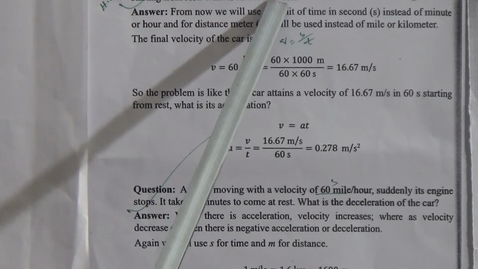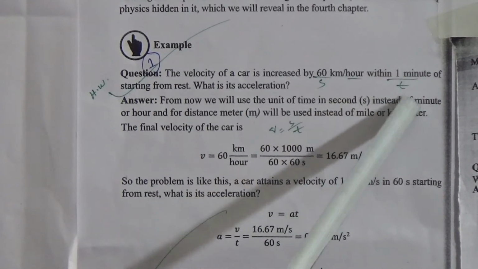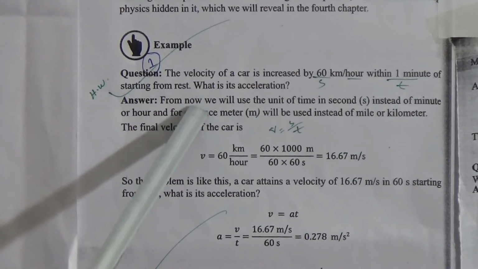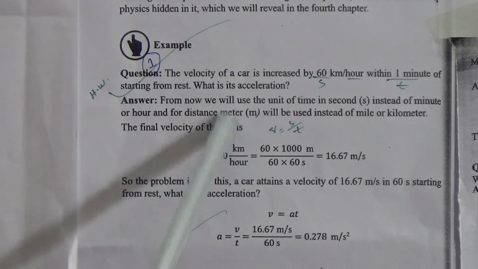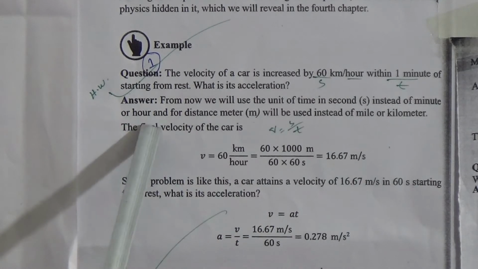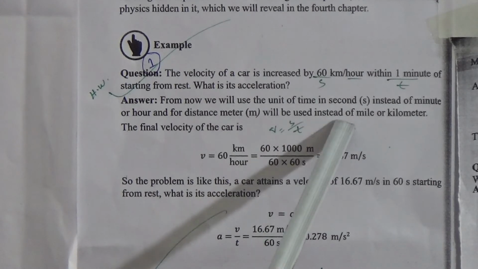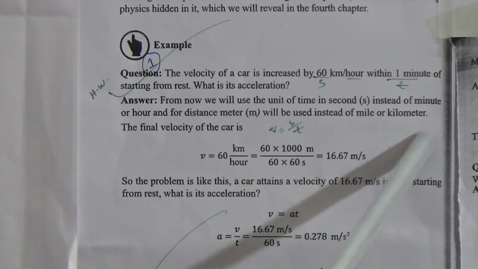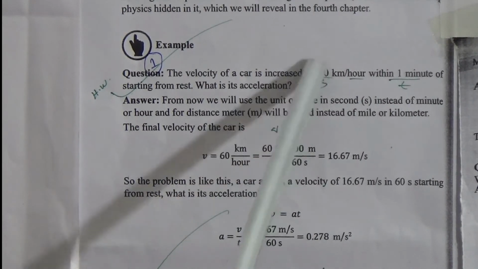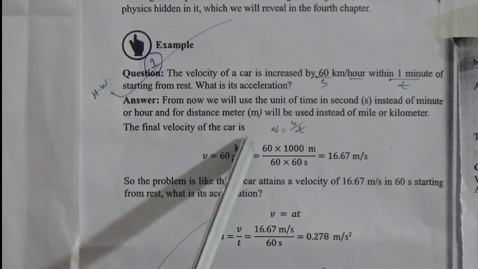What is its acceleration? Here the time t is 1 minute. We convert this time from 1 minute to seconds. Now we will use the unit of time in seconds instead of minutes or hours, and for distance, meters will be used instead of miles or kilometers. The final velocity of the car v equals 60, the unit being kilometer per hour.